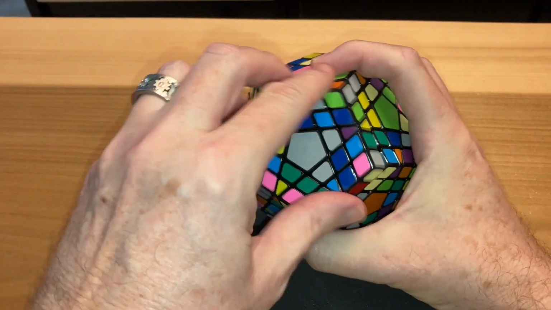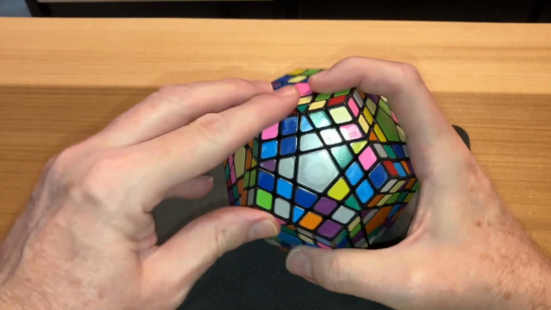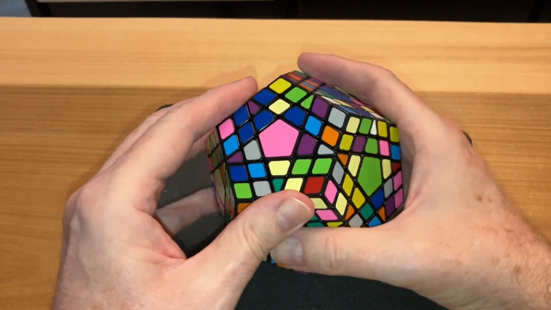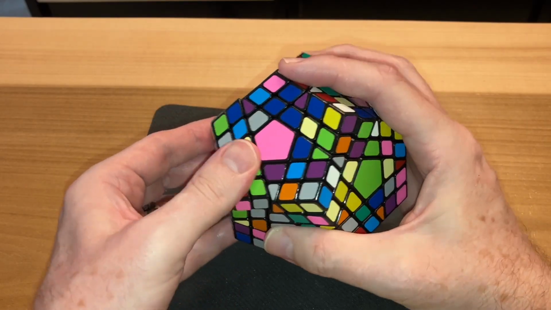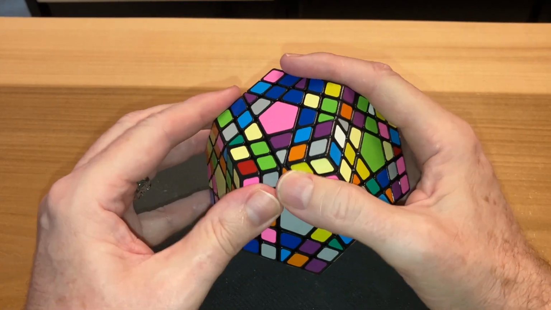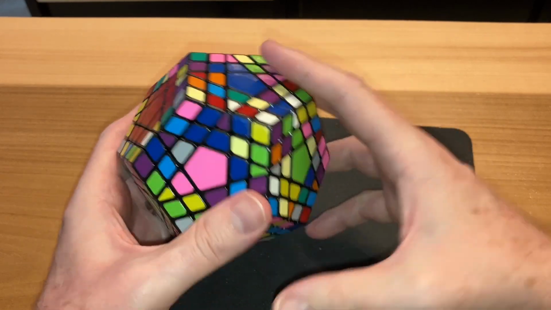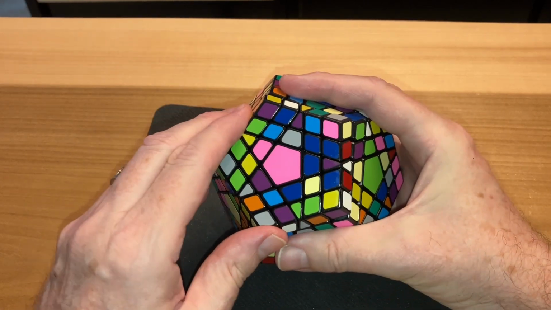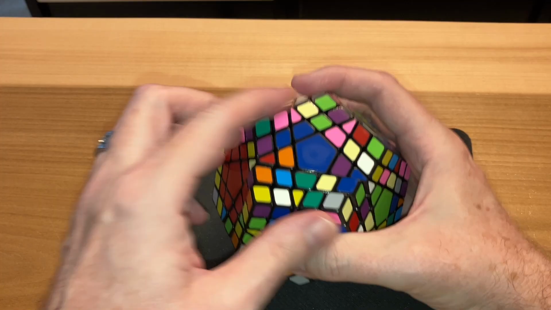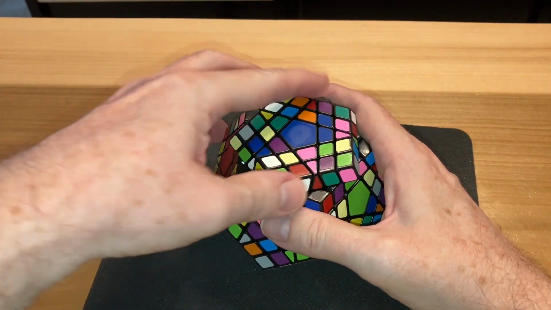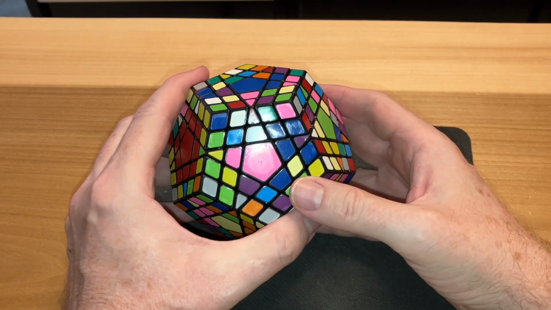Turn this. So that's going to match up. Bring that over. Get that out of the way. Bring it back. Unfortunately, when you get these puzzles with these many pieces, sometimes they will catch a little bit. Okay, so this one's done. Bring that over to the right like this. Bring that over so that's on the right.